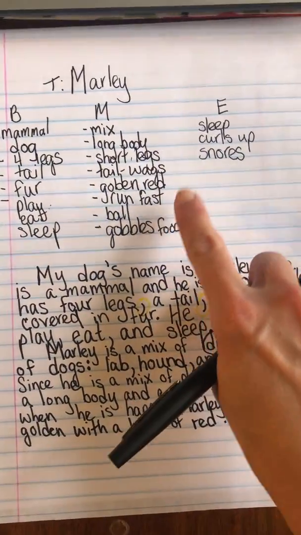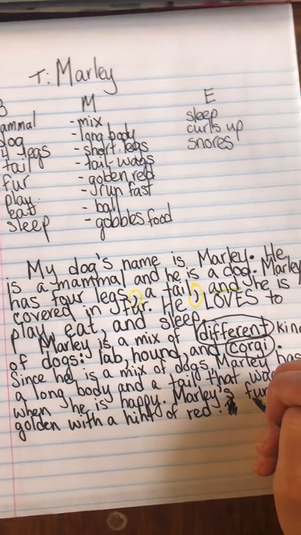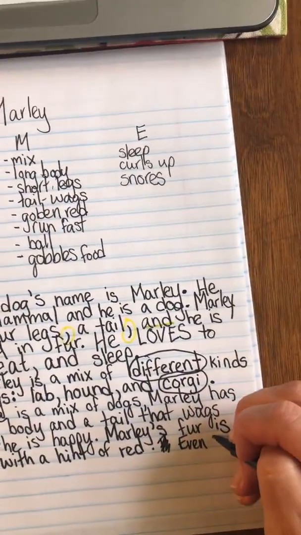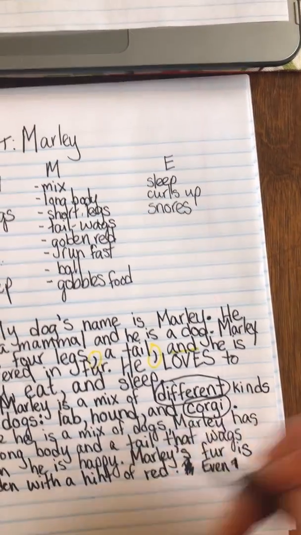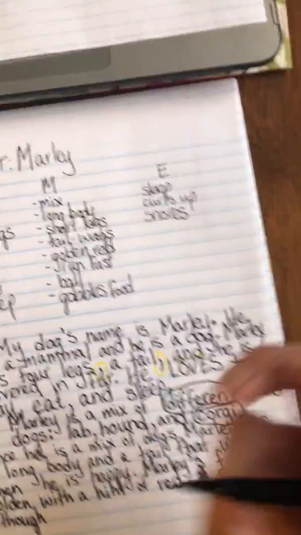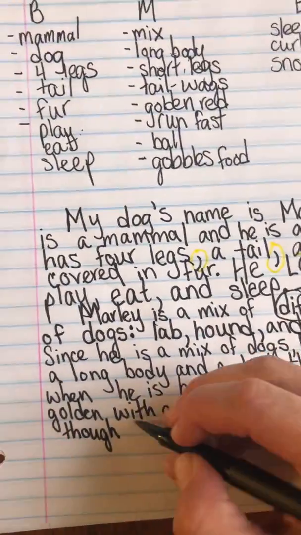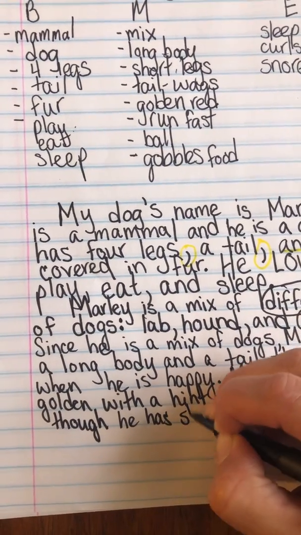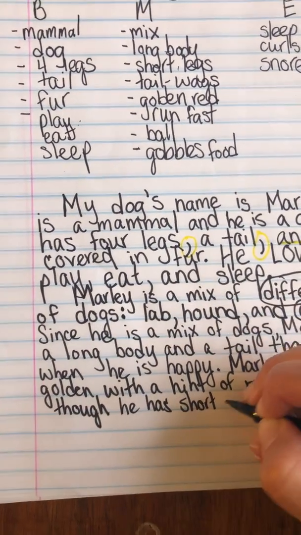I've talked about his fur and his body, and now I can say, even though, it's going to get a little messy, so I'm going to drop down, even though he has short legs.